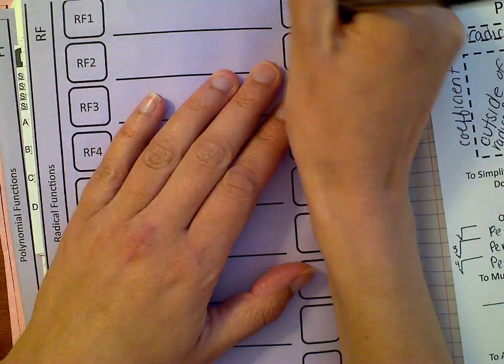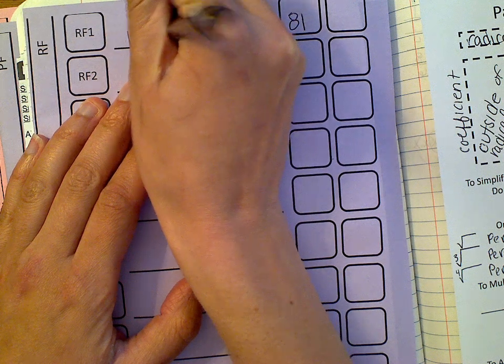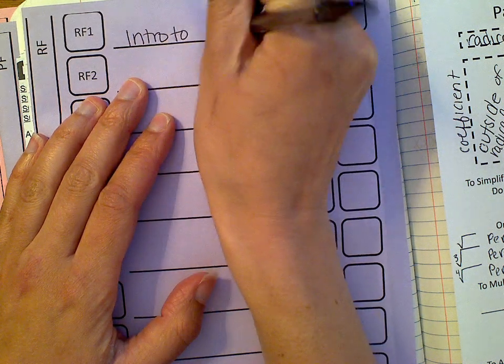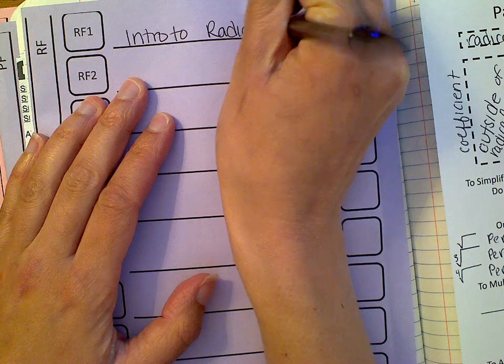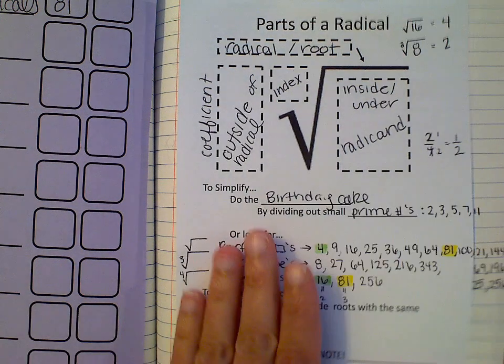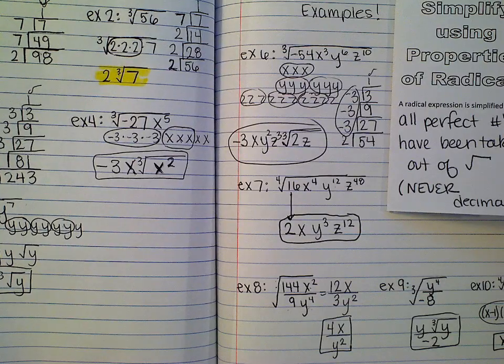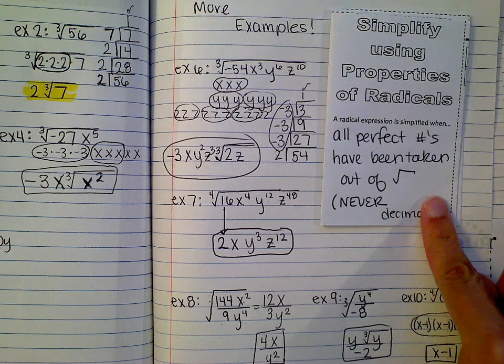So on 81, we're going to have intro to radicals, if you're able to print the sheet that we talked about last week. I'm going to add to that a little bit today. And then we also added some really good examples and how to simplify.